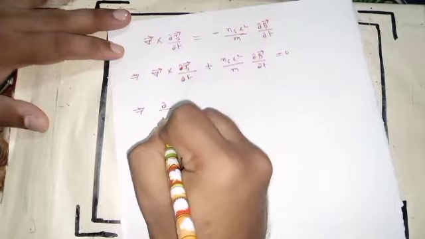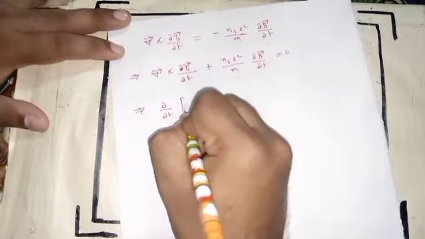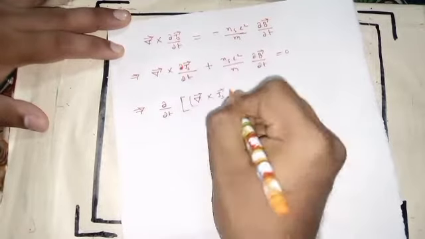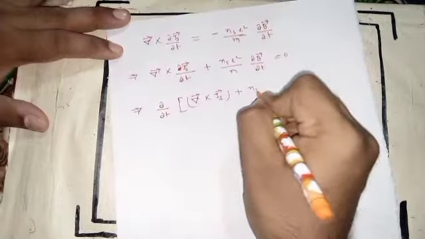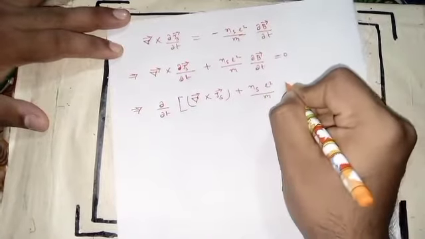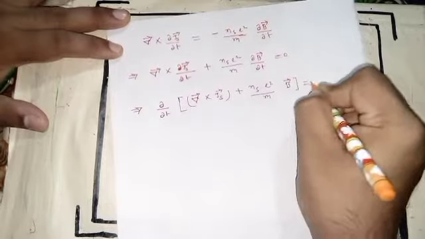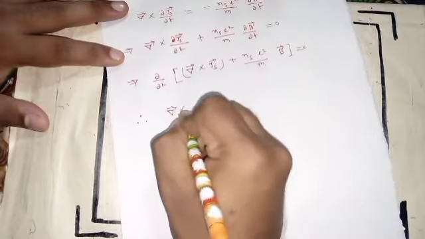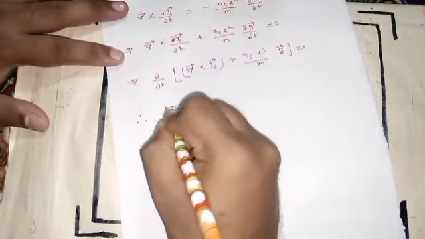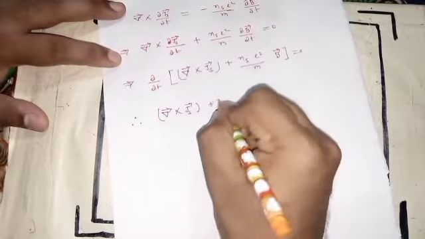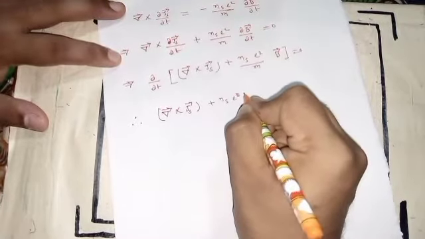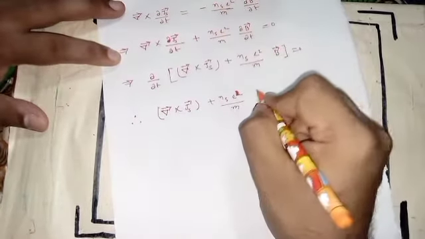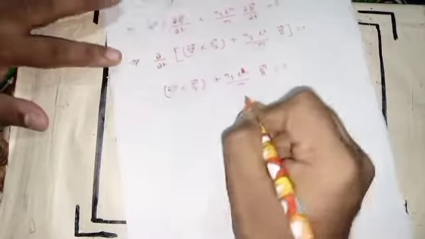Now this equation can also be written as curl of Js vector plus Ns e square by m B vector is equals to 0.